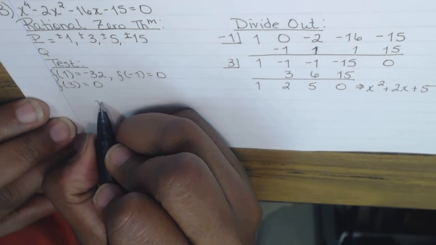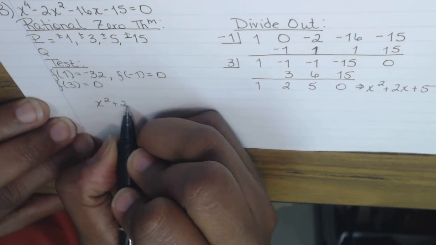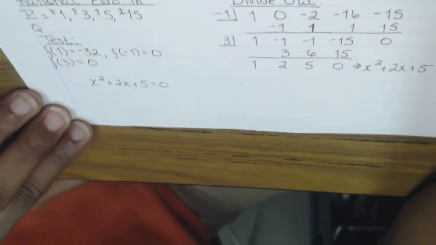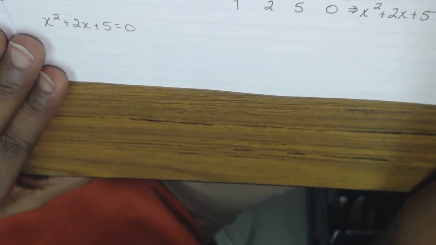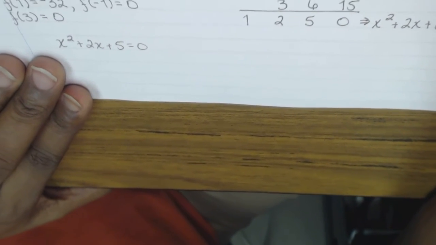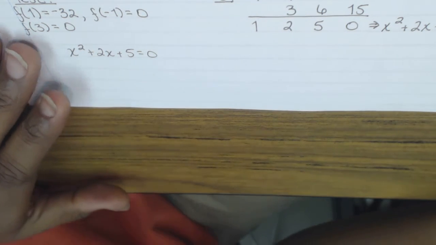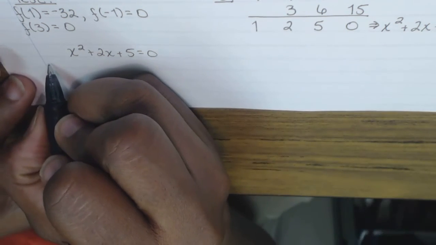So I will solve this quadratic. X squared plus 2x plus 5 is 0. I look at this question, I realize there are no factors of 5 that, if I add, will give me 2. So it's not factorable. So I'm stuck with the quadratic formula.